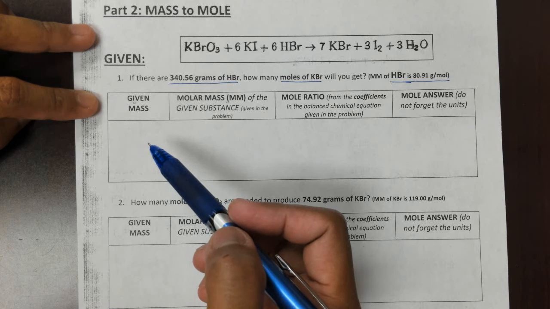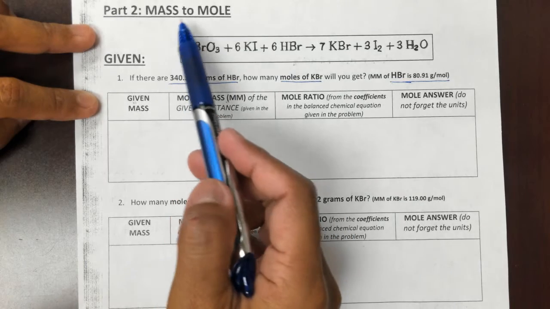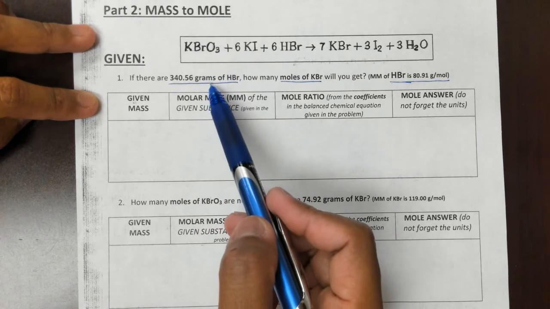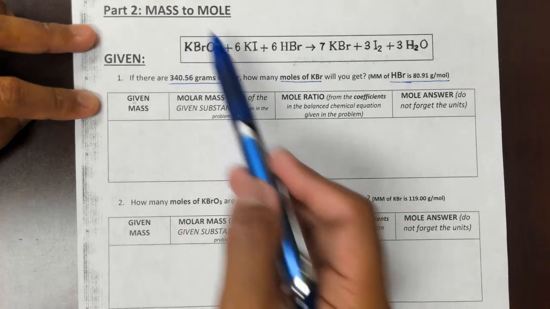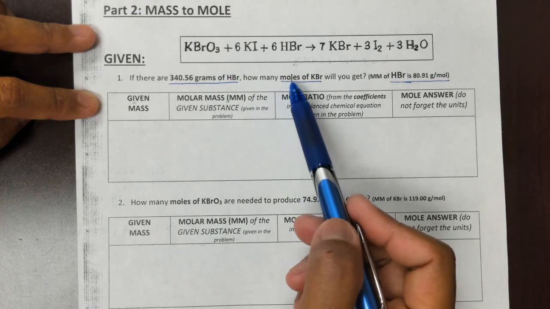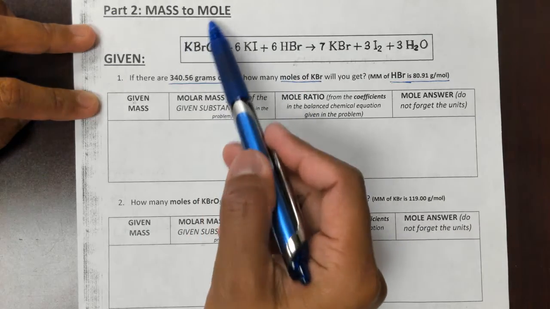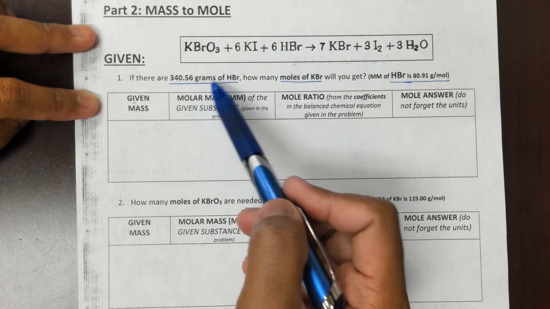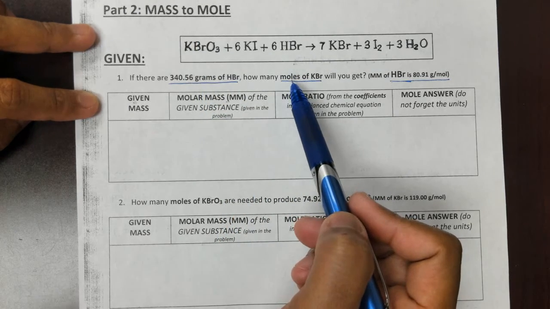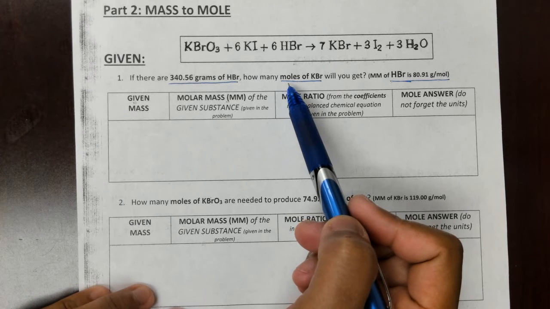Now, because it's called mass to mole, you notice that the given is grams, which is the mass, and then you are asked for the moles in this kind of problem. So that's why it's titled mass to mole. Given the grams, that's the mass, and you are asked to solve for the moles. So this is a mass to mole calculation.